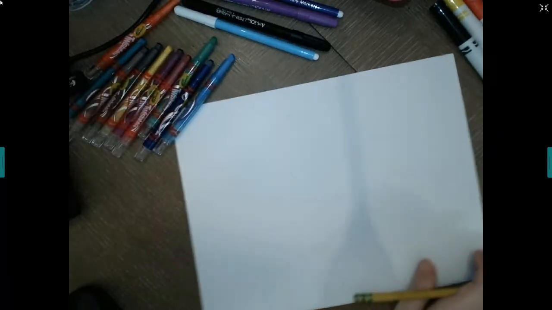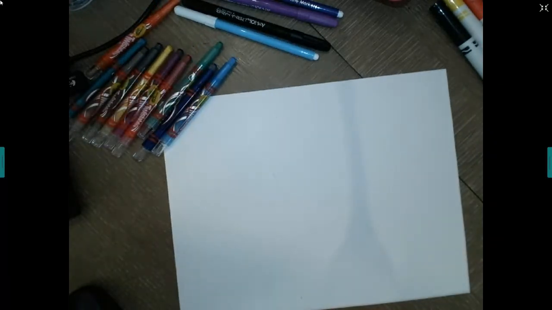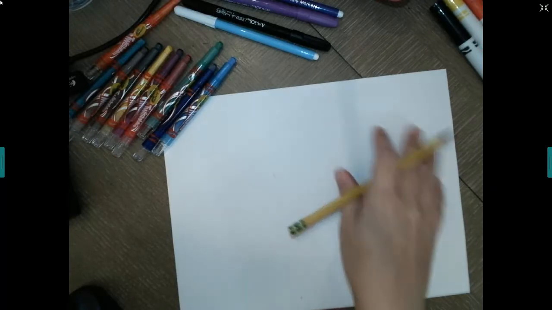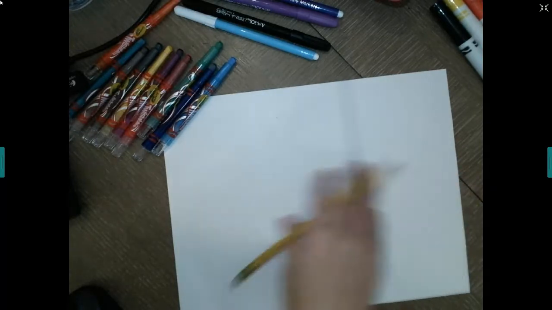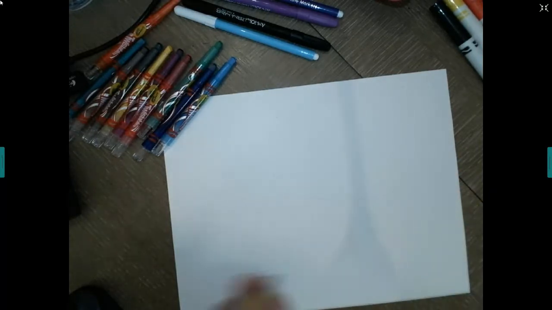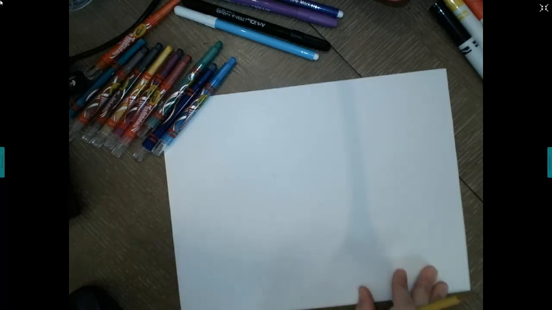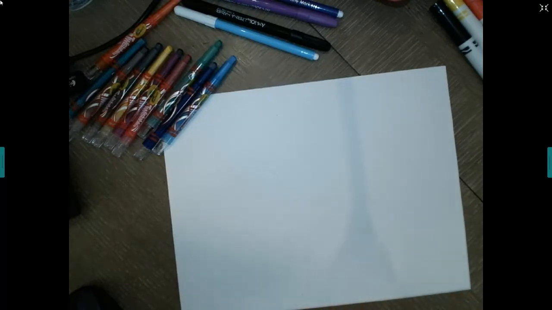All right. So the first thing you need to do is draw out your background, your middle ground, and your foreground. So you got the background, which is furthest away. The middle ground is kind of away from you, and the foreground is going to be what's closest to you.